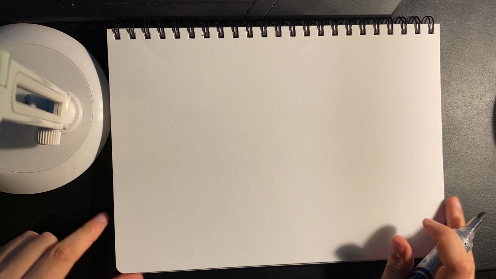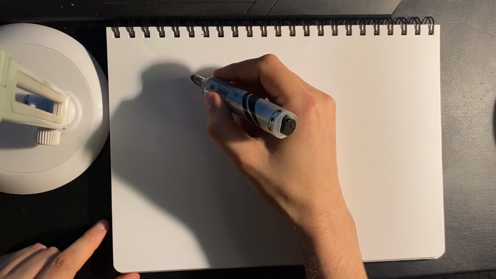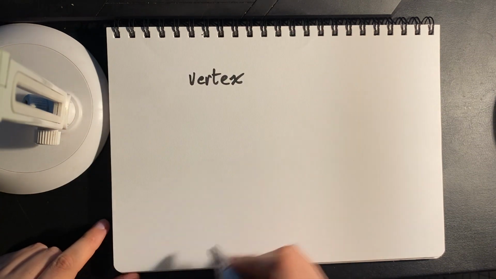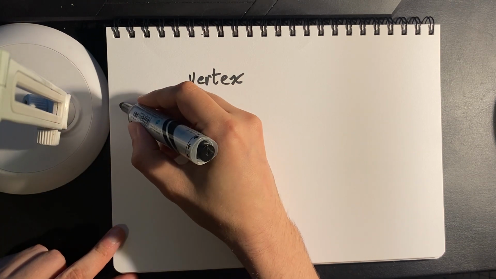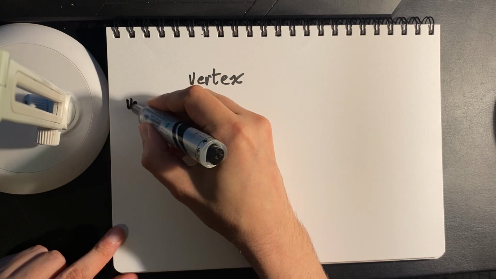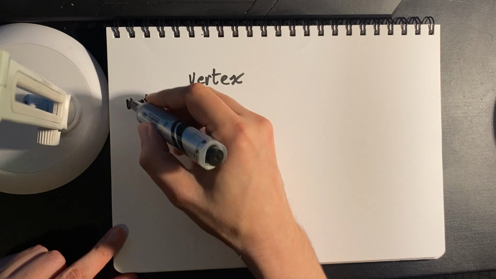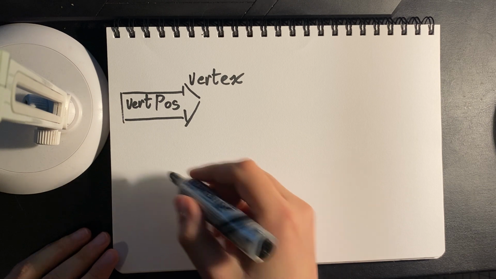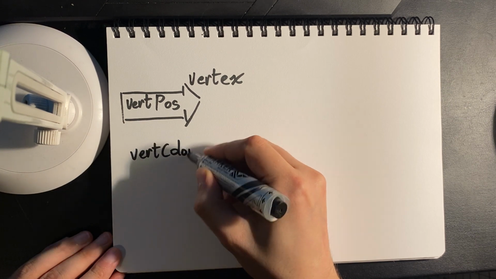And I promise we are going to get to the coding at some point, but let's just keep visualizing this flow of data. So we have our vertex stage, our vertex module, and into that, I like to label attributes according to their destination. So I'm going to call this vertex, this is just to save space, vertex position comes in. So that's coming in. And then we're also going to take vertex color.